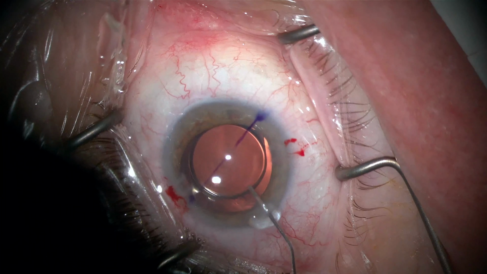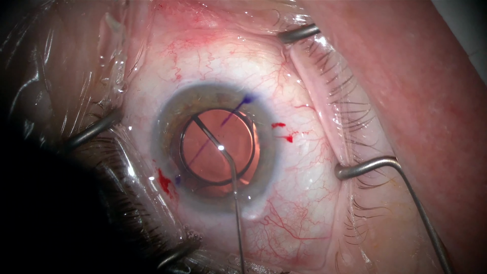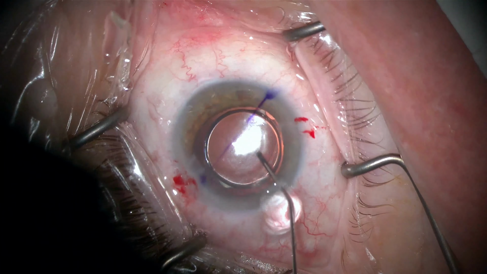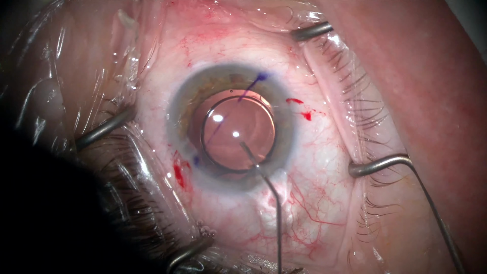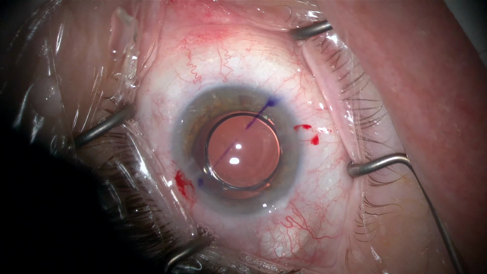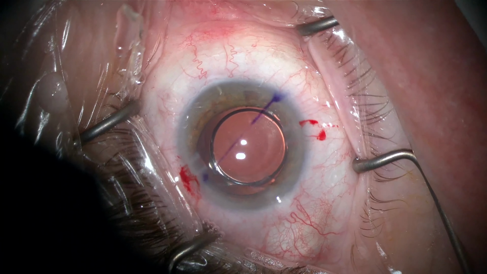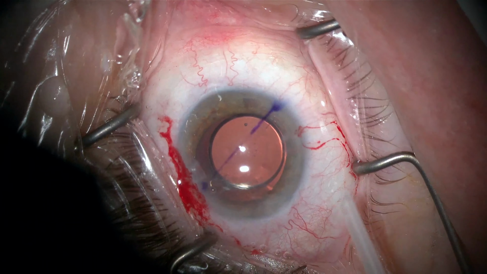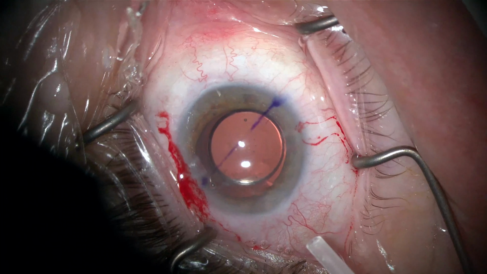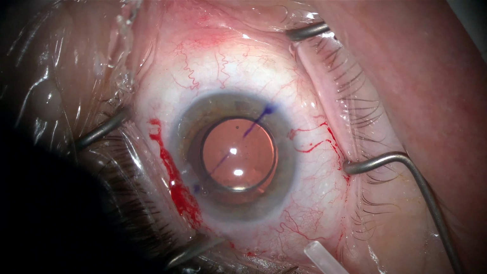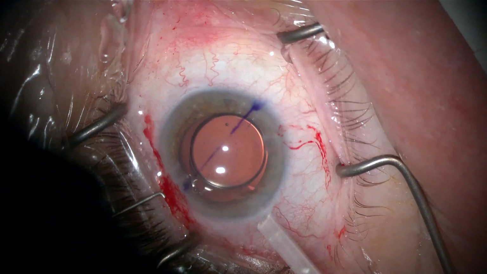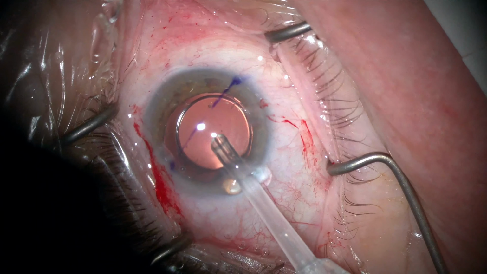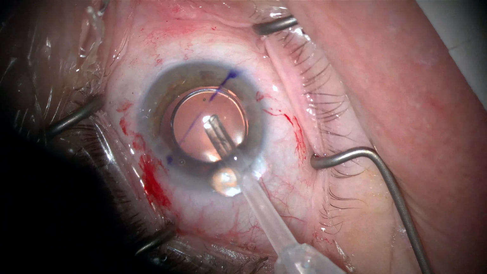And typically I do not use a capsular tension ring routinely with my toric cases, but in this case I felt that this rotation may have occurred due to a large capsular bag, especially given the longer axial length in this patient. So I wanted to do anything possible to prevent further rotation and really keep the IOL in proper position.